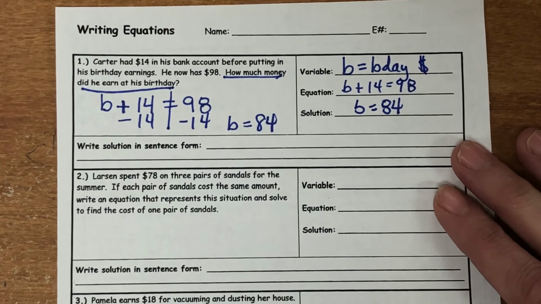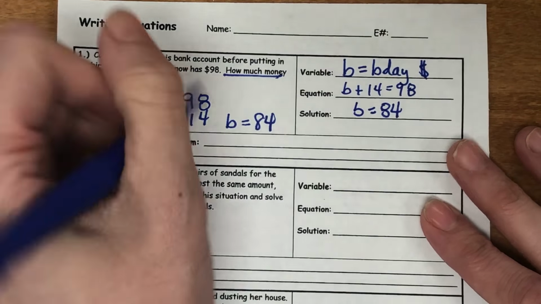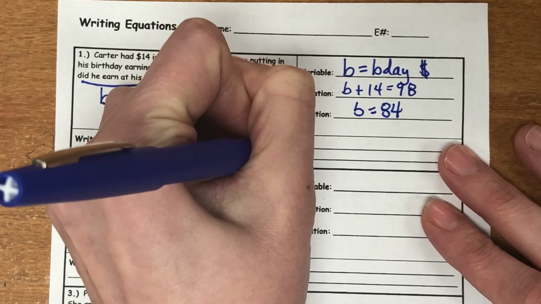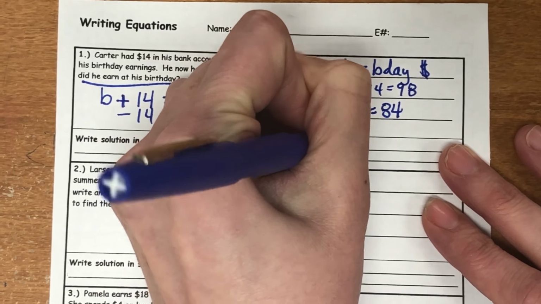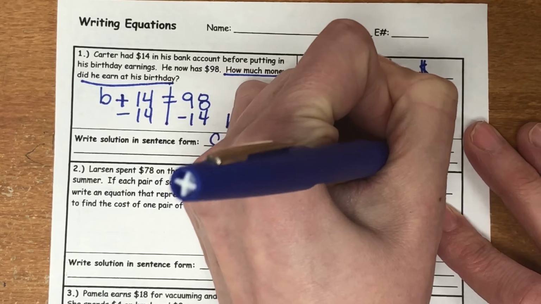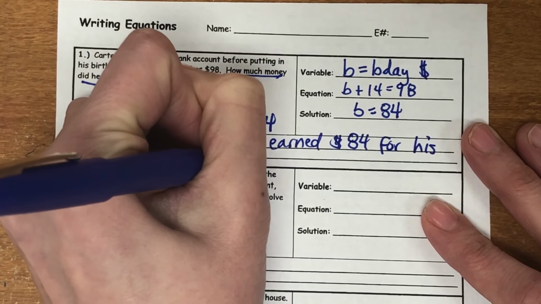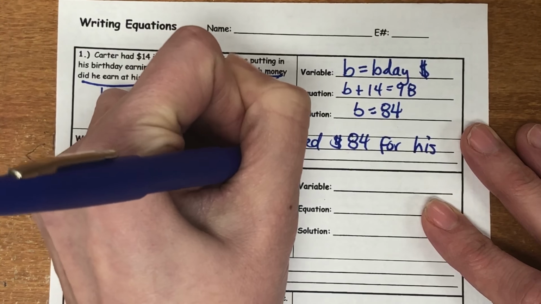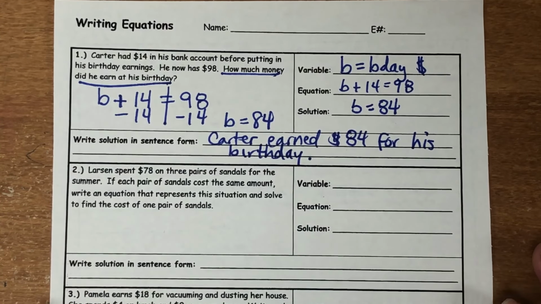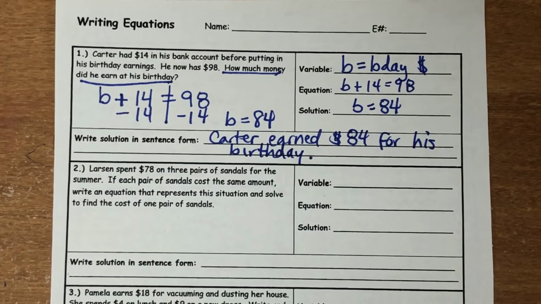So we want to write the solution in a sentence. So we can say that Carter earned $84 for his birthday. Okay? So there's one word problem that we wrote an equation for and solved. Let's look at number 2.